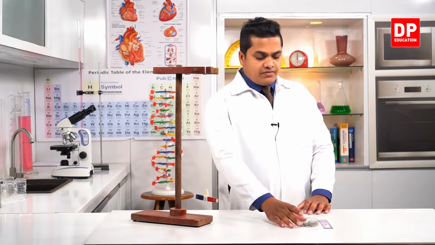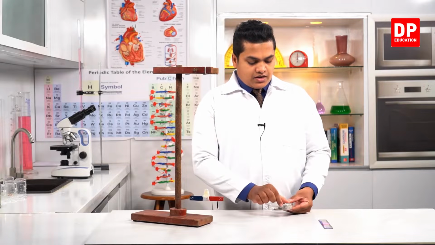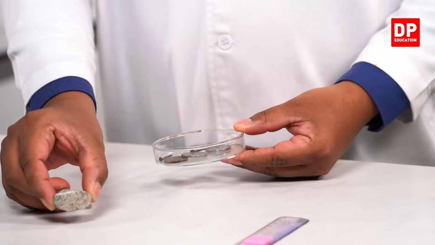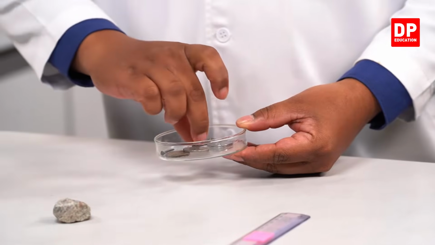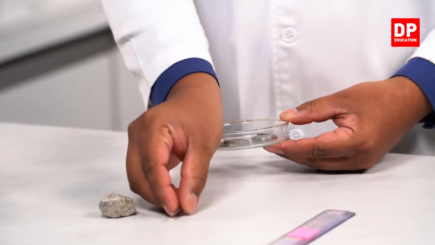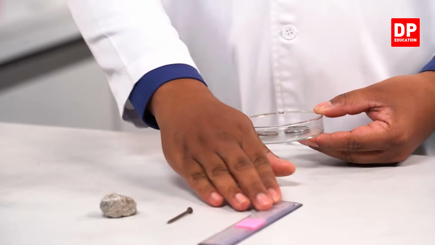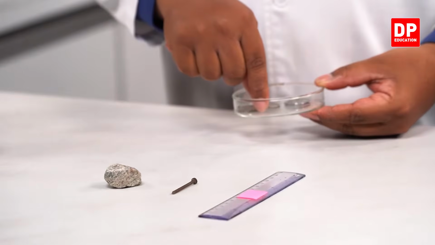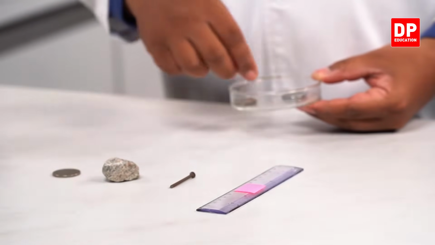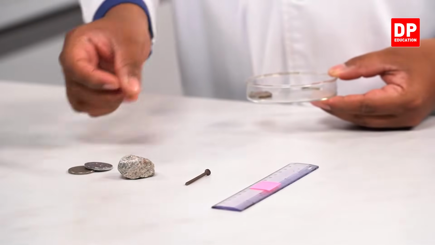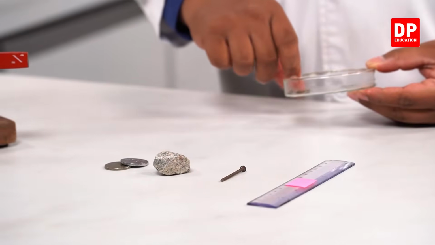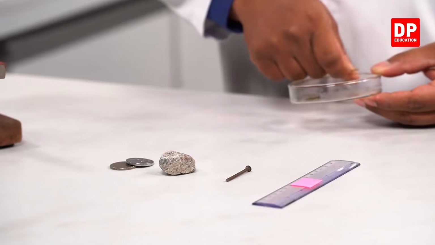So I have several materials in here. I have a stone, an iron nail, a plastic ruler, then some coins, and a brass nail.